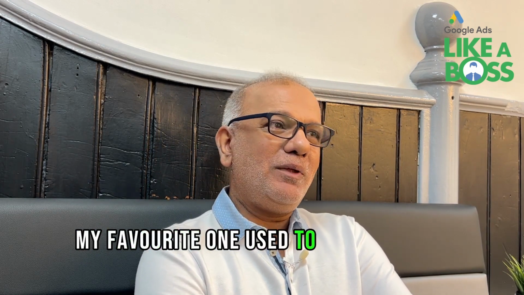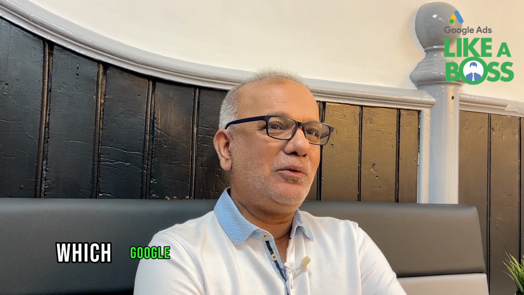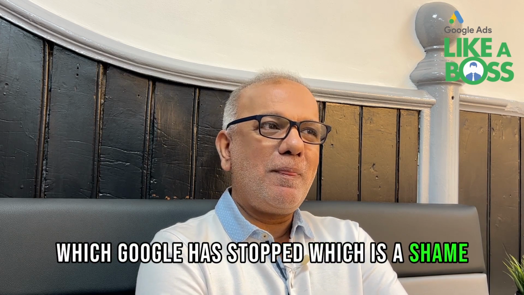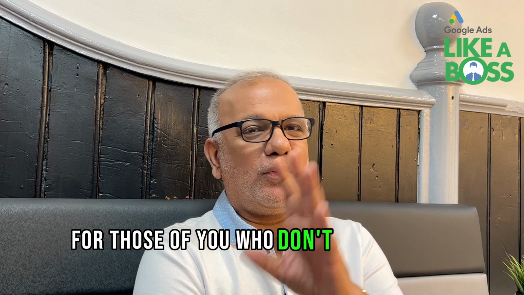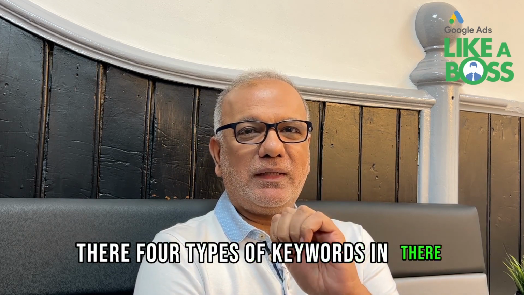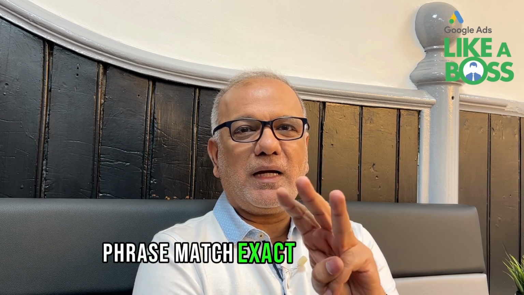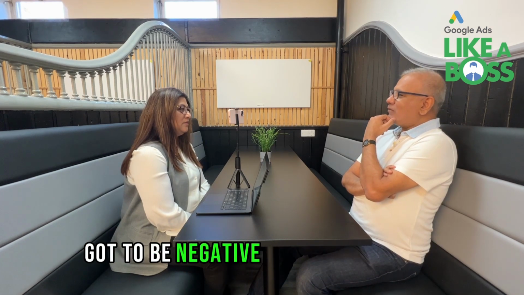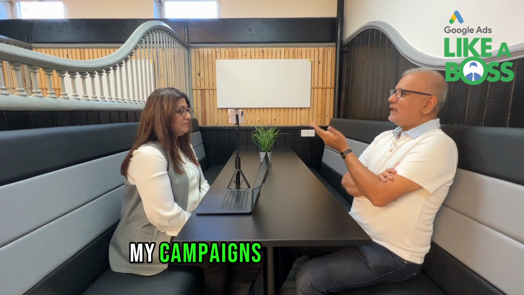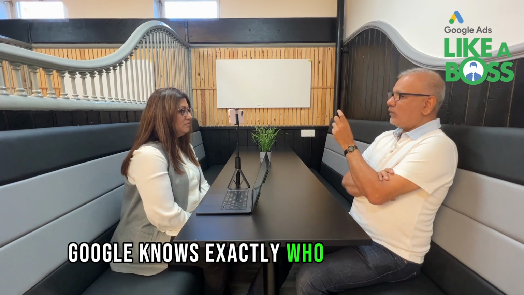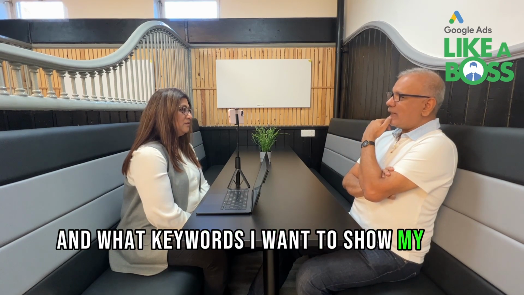My favorite one used to be the broad match modifier, which Google have stopped, which is a shame. Having said that, for those of you who don't know about match types, there are four types of keywords: broad match, phrase match, exact, and negative. So my favorite match type has got to be negative keywords, because it stops my ads from showing for irrelevant search terms, saves me a lot of money. My campaigns get optimized. Google knows exactly who I'm targeting and what keywords I want to show my ads for.